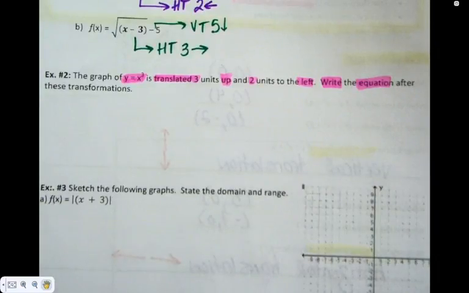Here's how you'll know if you've picked out all the keywords: I want you to close your eyes. And if I can see the whites, then they're not closed, so close your eyes. I'm going to read you out the words we highlighted, and you're going to tell me if we have enough to be able to do the question. Y equals x cubed, translated, 3 up, 2 left, write, equation. Okay, open your eyes. Do you think we have all the keywords?